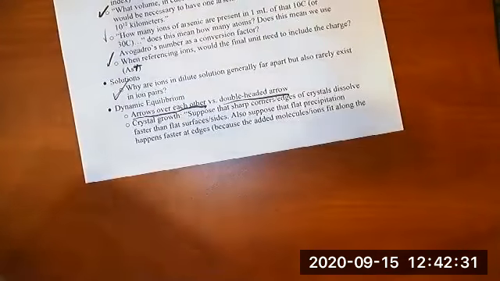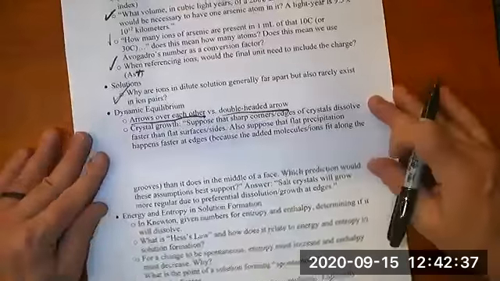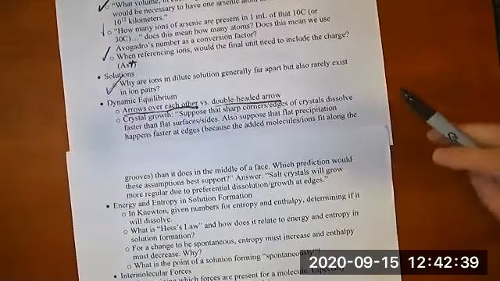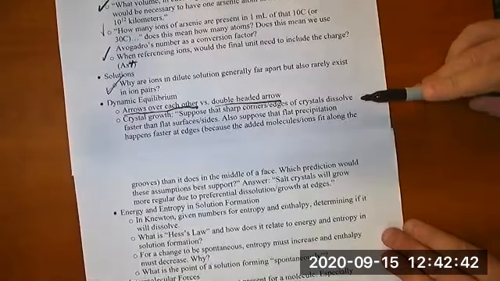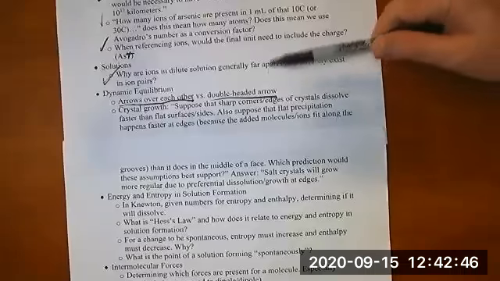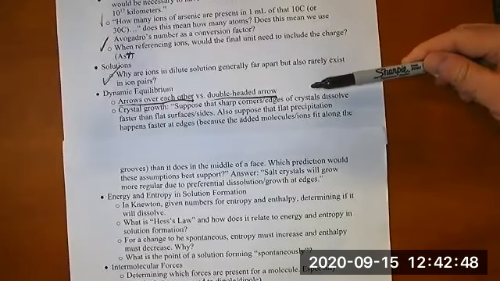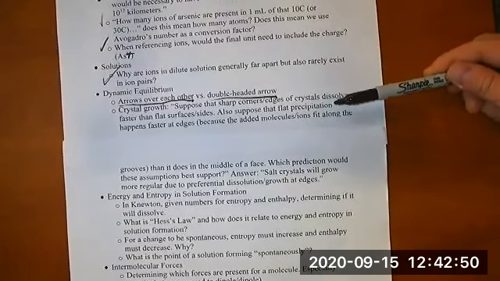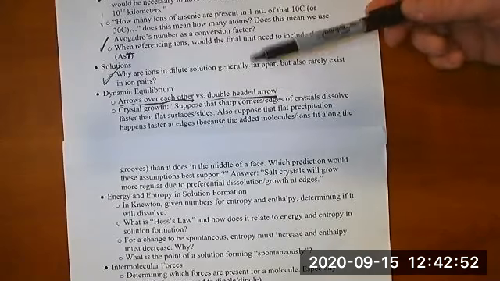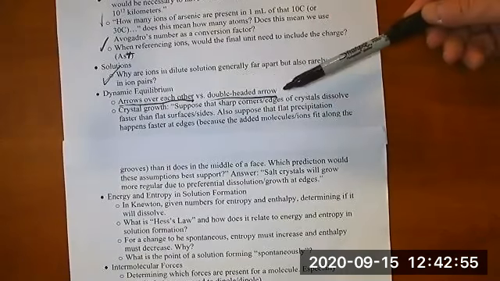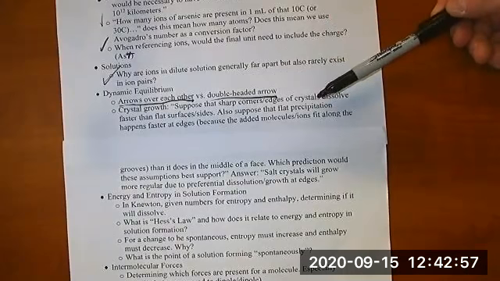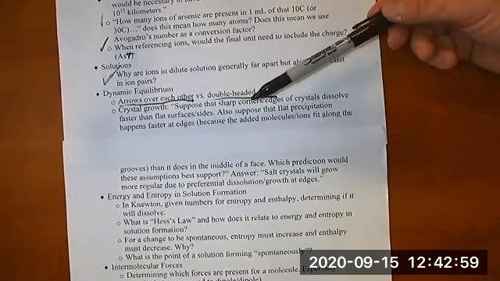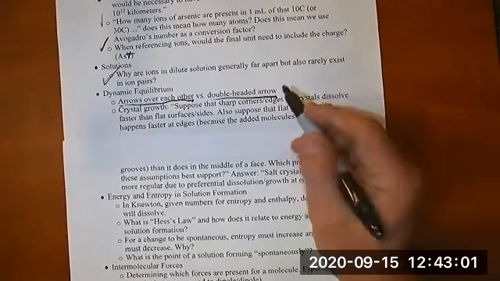Okay, there was also a question relating to dynamic equilibrium. It's talking about crystal growth. So there was a discussion in the solubility content video that was talking about supposing that you have sharp corners or edges of crystals that are dissolving faster than flat surfaces or sides. And also suppose that precipitation happens faster at the edge.